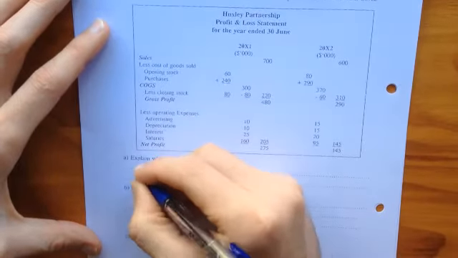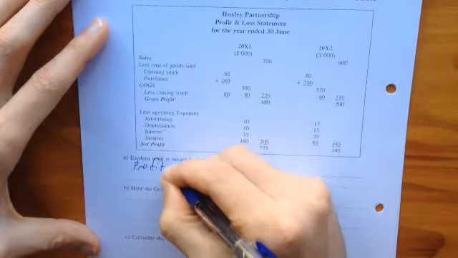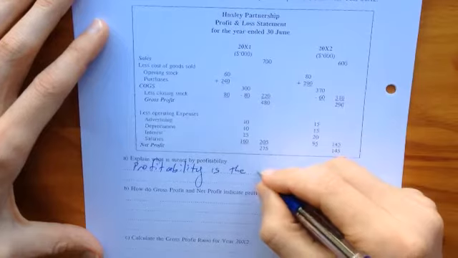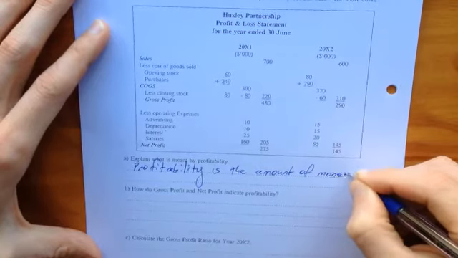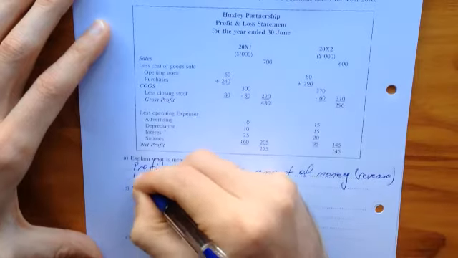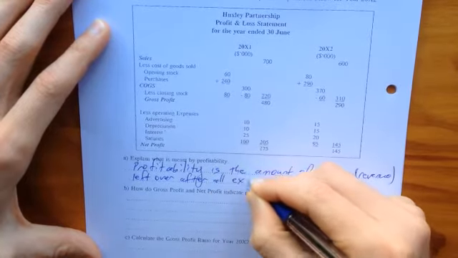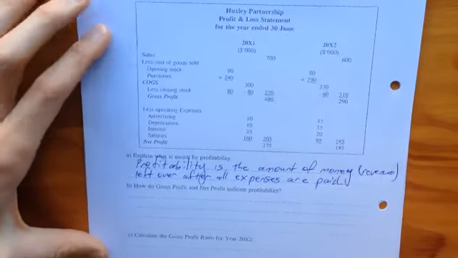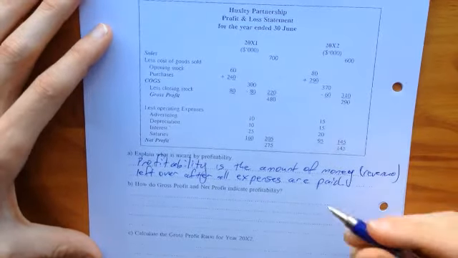So, explain what is meant by profitability would be to say that profitability is the amount of money, and let's use a business term in brackets, let's say revenue, left over after all expenses are paid. We've got our 2 lines, and to the point. It does say explain, and explain's a pretty high order term, but 2 lines means it's going to be pretty short.